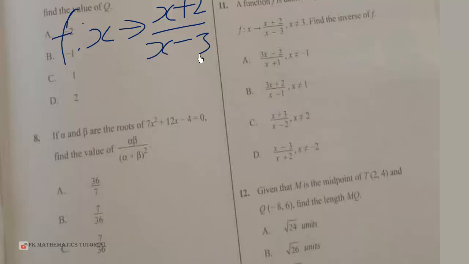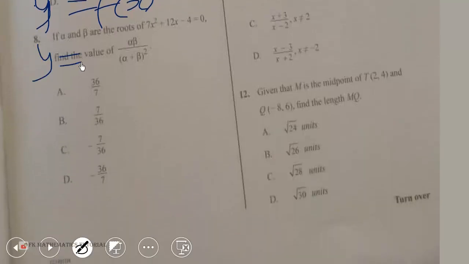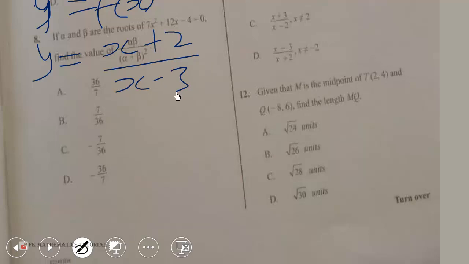So we can let y equal f of x. So f of x equals (x plus 2) over (x minus 3). So if y equals f of x, then y is equal to (x plus 2) over (x minus 3). If you want to find the inverse, we interchange the x and y. So x will now be equal to (y plus 2) over (y minus 3).